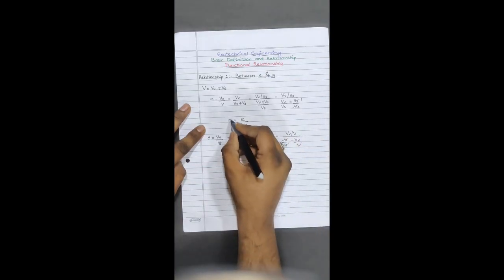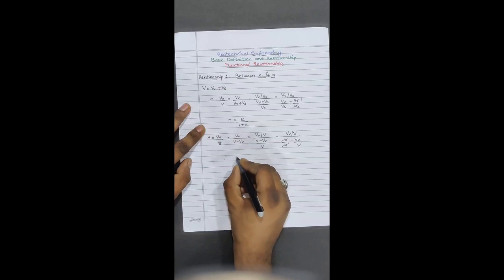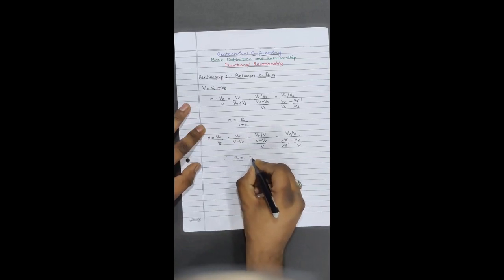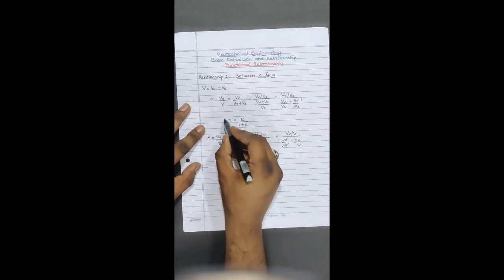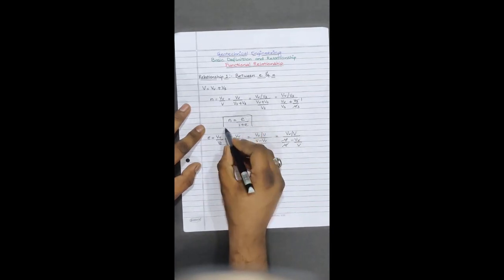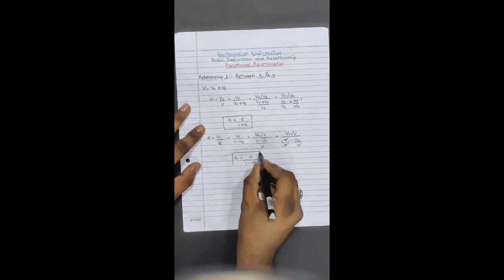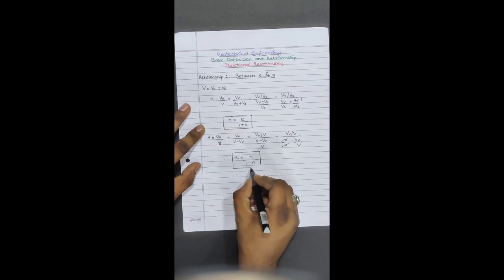And from the definition of porosity, the volume of voids to the total volume ratio is given by n. So therefore, I can write e equal to n upon 1 minus n. So this is the first relationship between the void ratio e and porosity n of a soil.